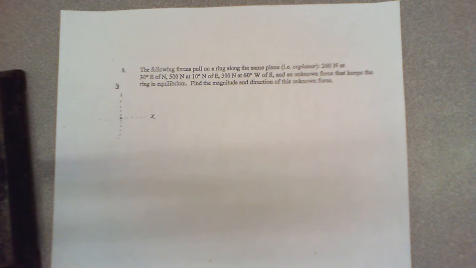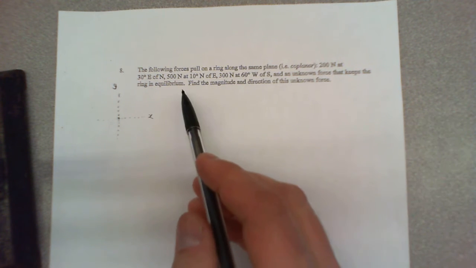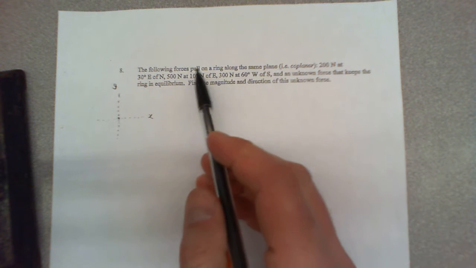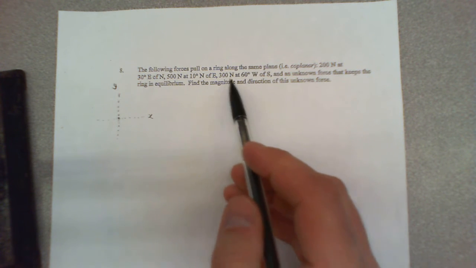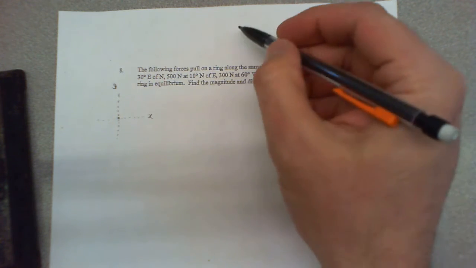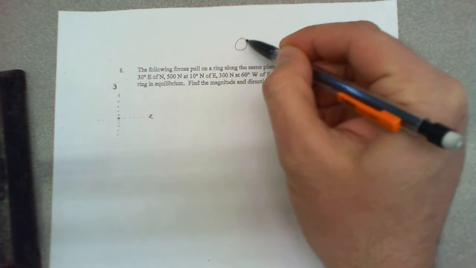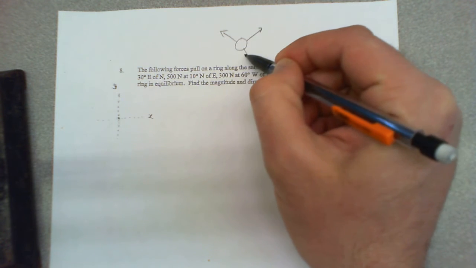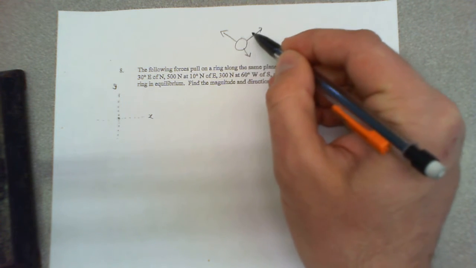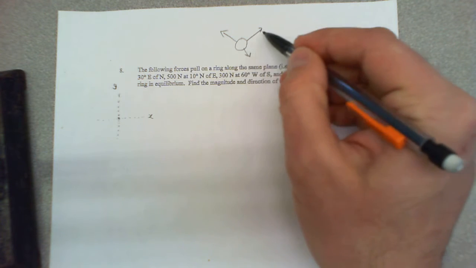All right, we're going to jump through to question number 8 in the static equilibrium worksheet. So here it's a bit of a different situation. Actually, this is like our equilibrium force type of example. So we have 3 forces pulling on a ring. So you can imagine that we've got a ring, and you've got force 1, force 2, force 3, and it's going to be moving around, obviously, depending on the size of the forces.